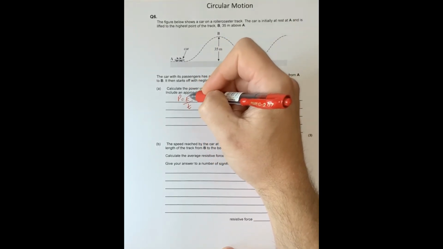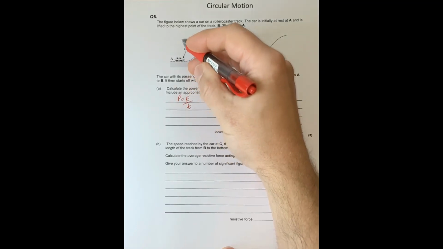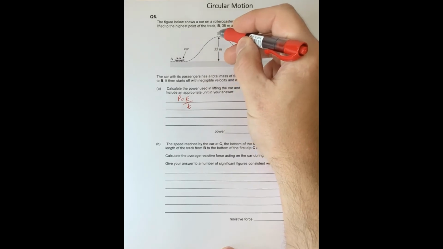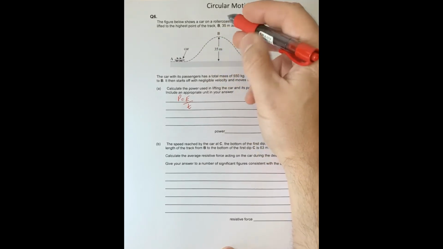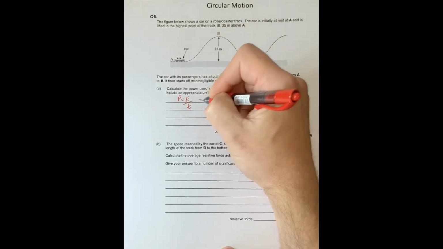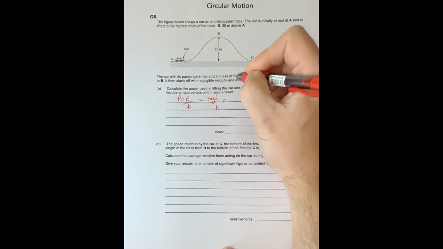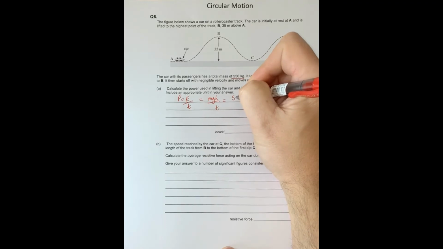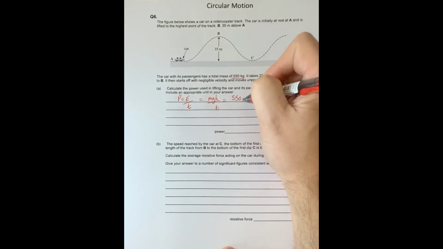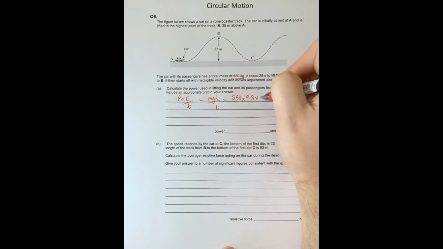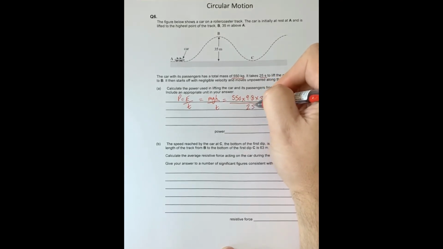This energy is how much gravitational potential energy it has increased by, because we're moving it through this vertical height. So we mean mgh over t, and the mass is 550 kilograms, g is 9.8, height vertically is 35 meters, and it took 25 seconds to transfer that energy.